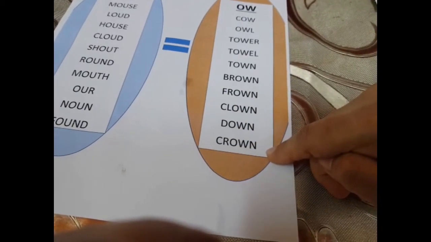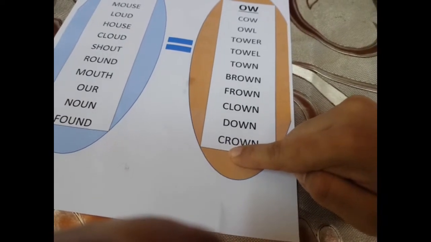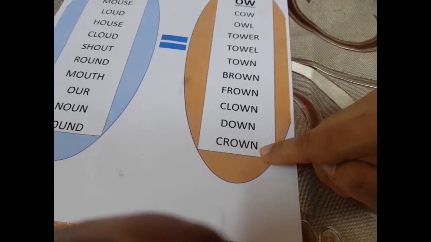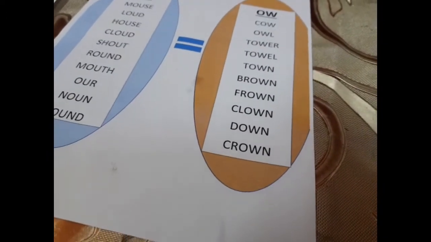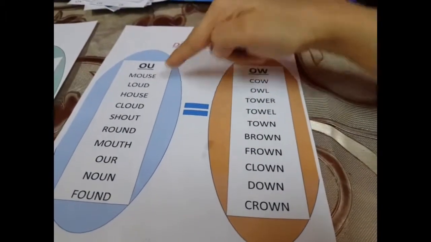CROWN. What is the sound of C? What is the sound of R? What is the sound of OW? And the sound of N? So CROWN. Crown. Okay. So you got the sound of OU and OW.